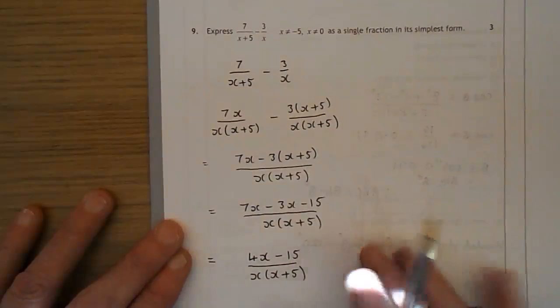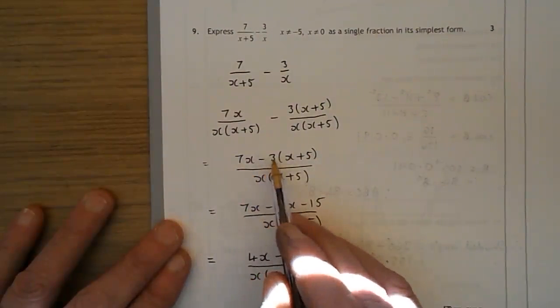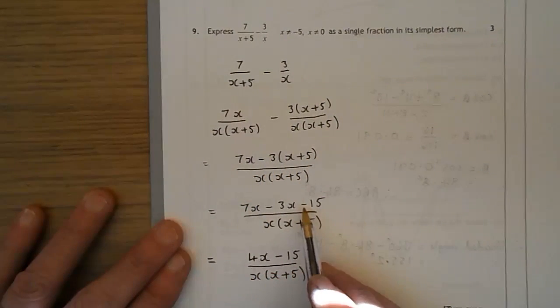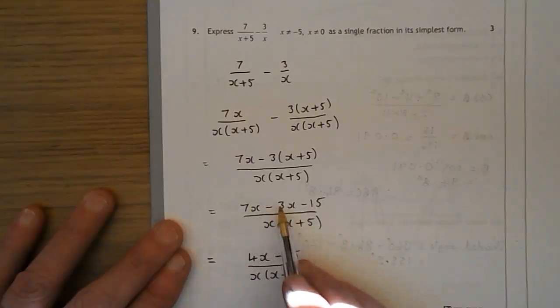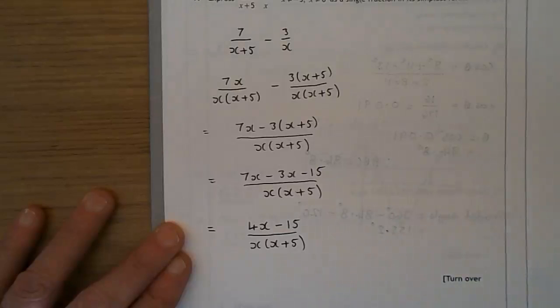Okay, we will now multiply out this, so we have 7x, take away 3 times x, and take away 3 times plus 5 is take away 15. 7x take 3x is 4x, take 15 over x times x plus 5. That's it done.